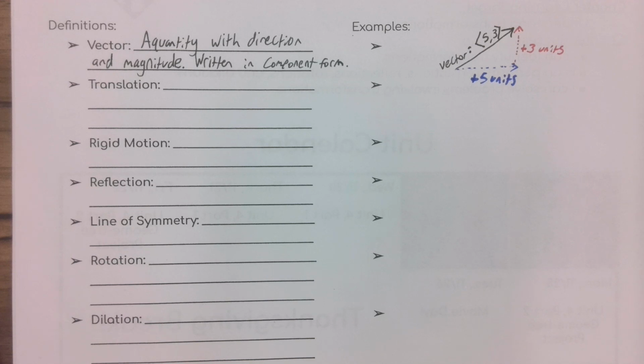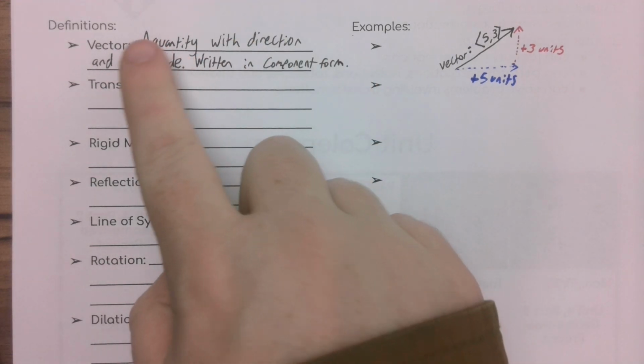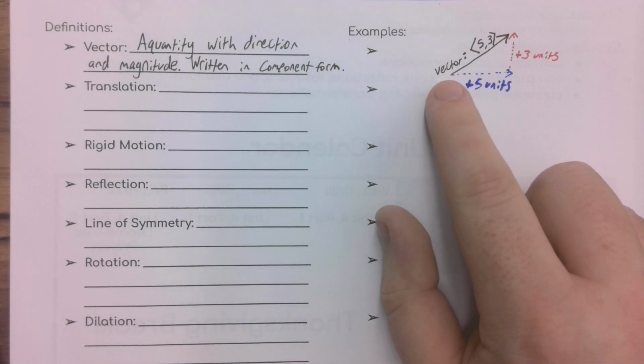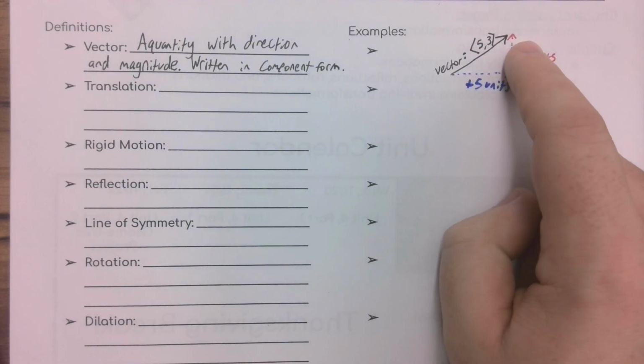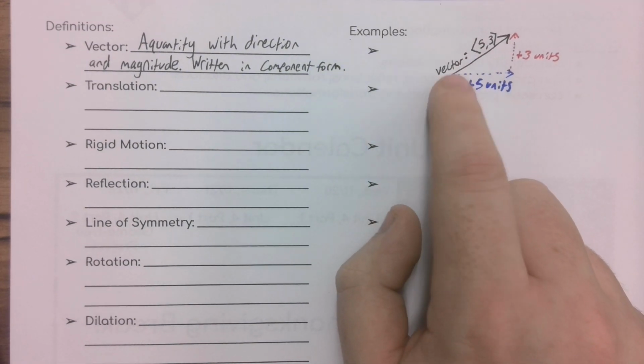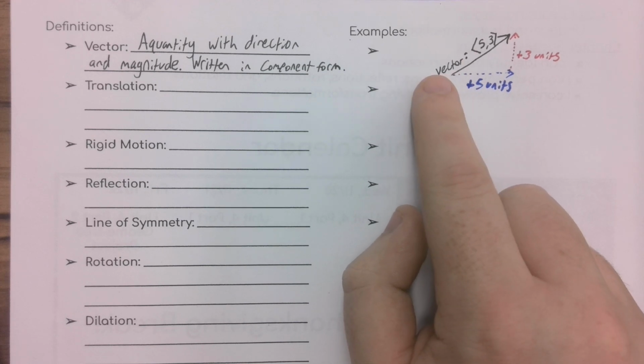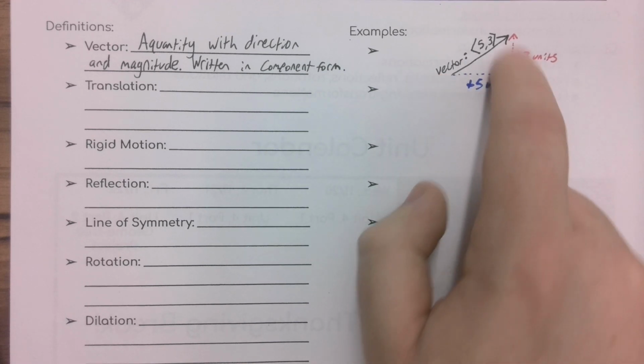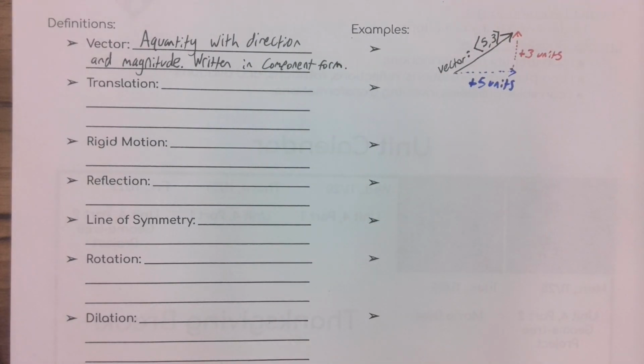Why do we care about vectors? Well, because when we're starting to talk about vectors, we're talking about moving something from one point to another. For instance, imagine there was a dot right here at the end of the vector. We could move that dot 5 units to the right and 3 units up, and we would be performing something called a translation.